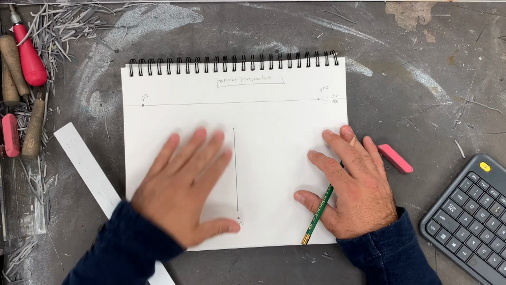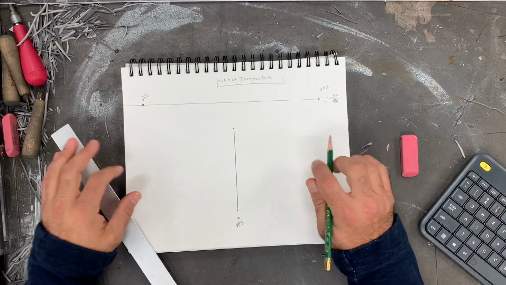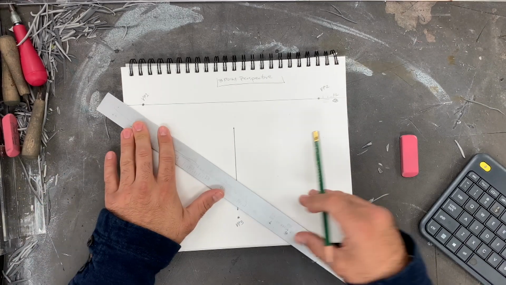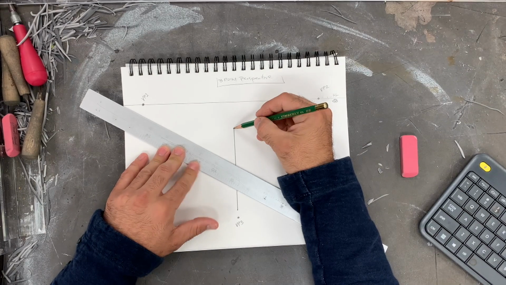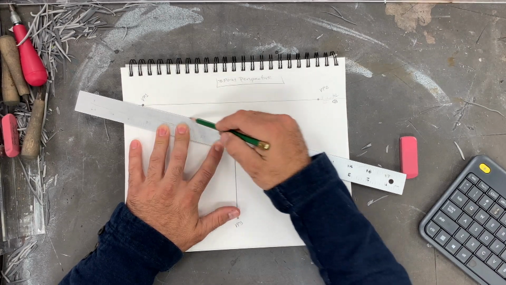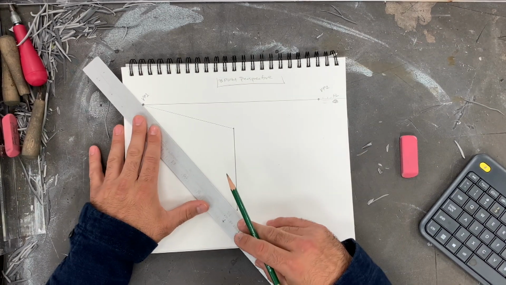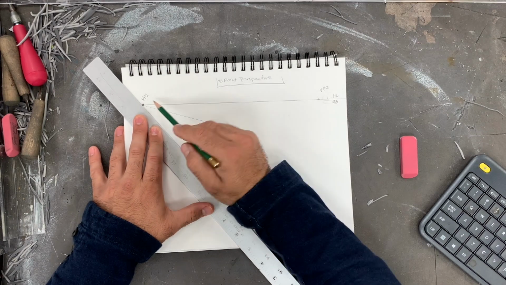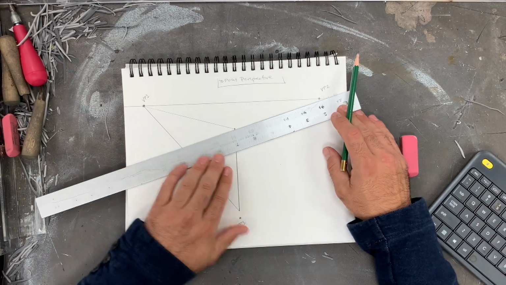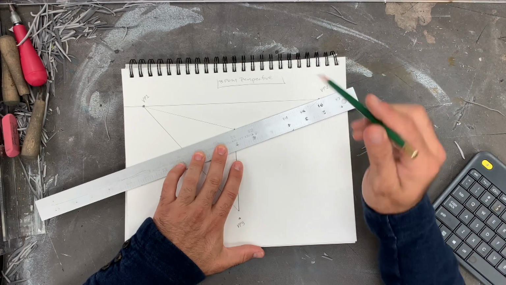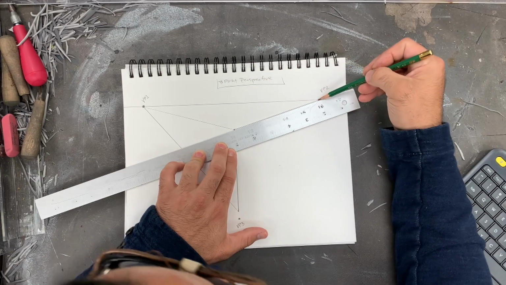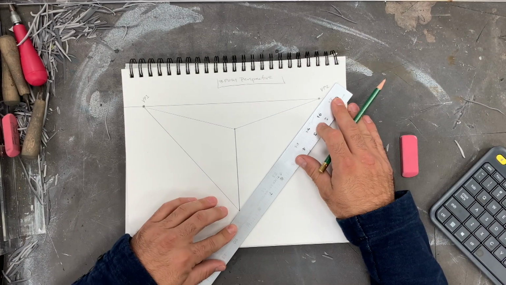And right now we just have a line, so let's make this into a box, right? First, we need to define the sides of the box by creating a converging line from the top of this line to vanishing point 1, and the bottom of this line to vanishing point 1. Likewise, from the top of this line to vanishing point 2 to get the other side. Top of this line to vanishing point 2.